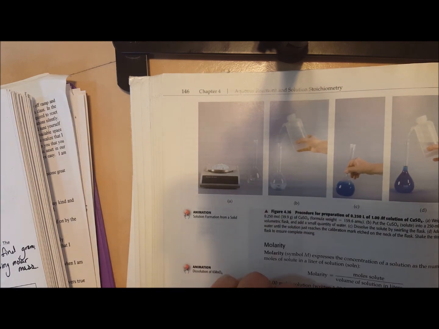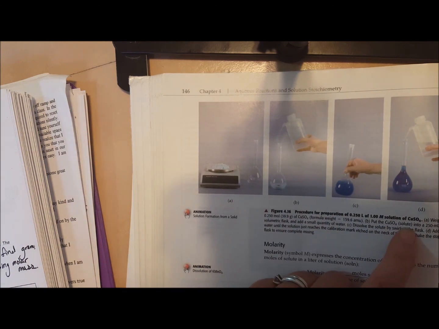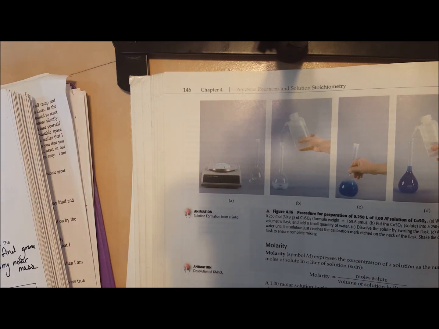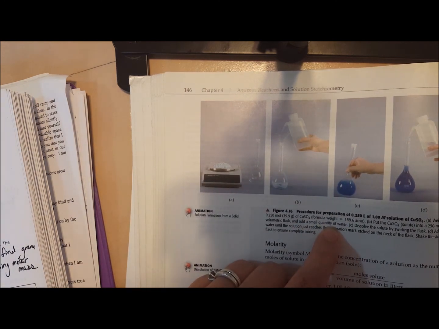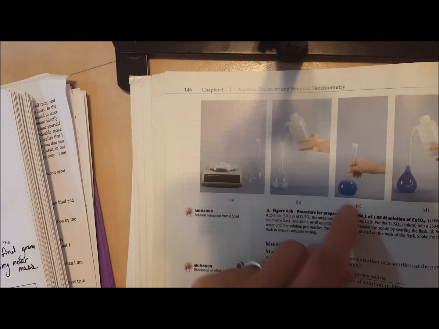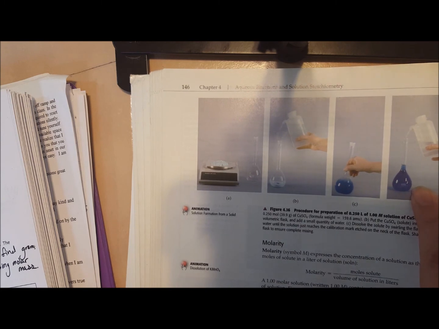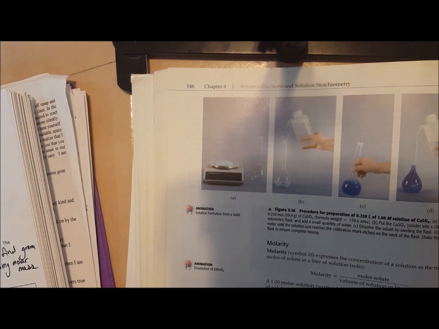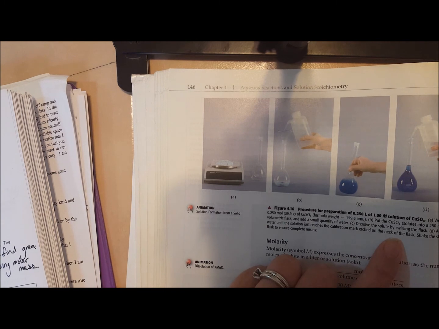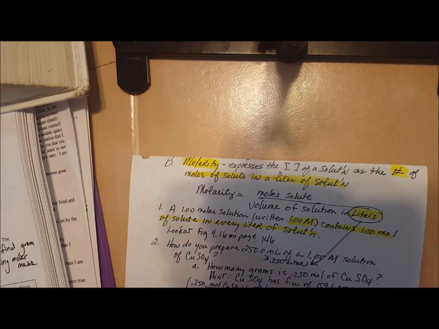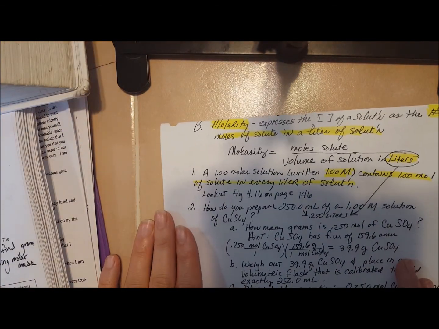B, you're going to put the solute, copper sulfate, into a 250 milliliter volumetric flask. This is the volumetric flask. And you're going to add a small quantity of water. Then C, you're going to dissolve the solute by swirling the flask. And then D, you're going to add more water until the solution just reaches the calibration mark etched on the neck of the flask. Shake the stoppered flask to ensure complete mixing. I wanted to show you exactly how that's done in a lab.